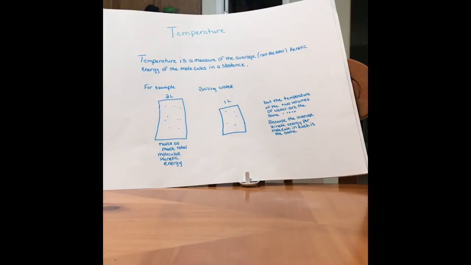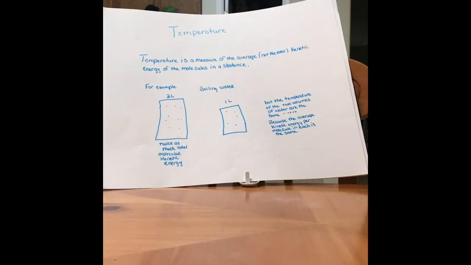Let's talk about temperature. Temperature is the measurement of the average kinetic energy of the molecules in a substance. Not the total, but the average. For example, in this 2 liters and 1 liter of boiling water, the 2 liter has twice as much molecular kinetic energy. But the temperatures of the 2 volumes of water are the same because the average kinetic energy per molecule in each is the same.